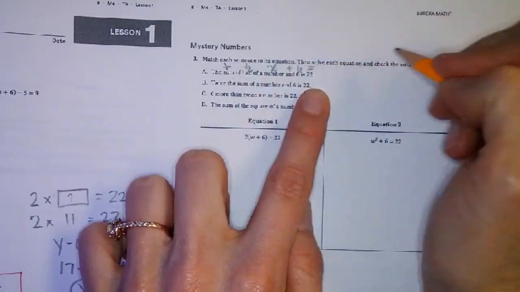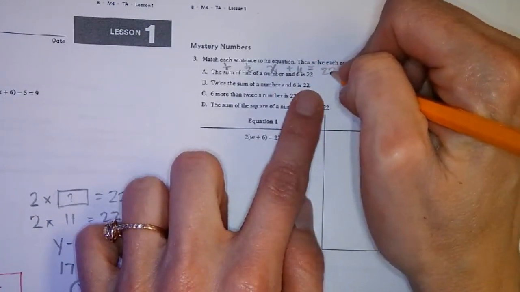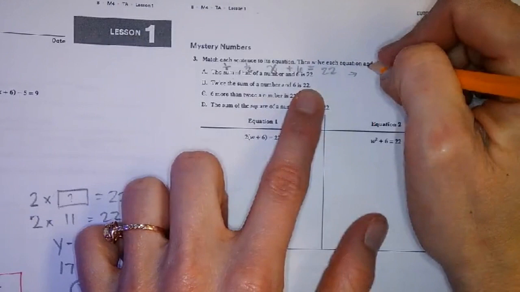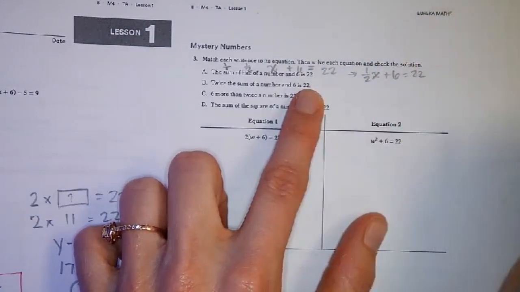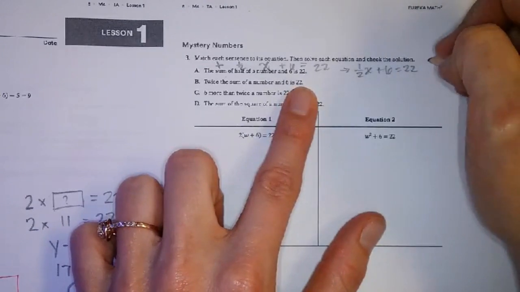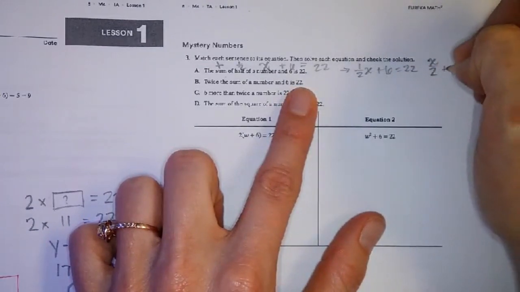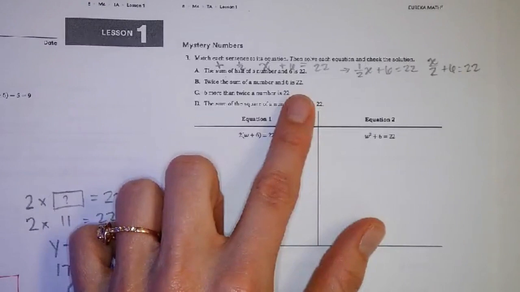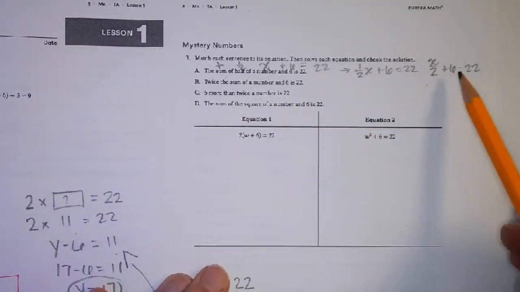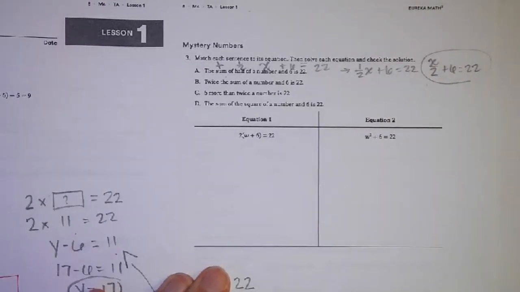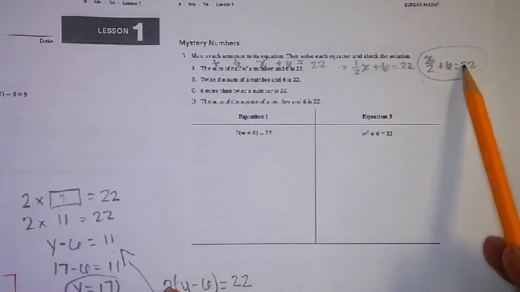6 is, so it is always going to equal 22. If I rewrite this, it looks like 1/2 times x plus 6 equals 22. You could also write this one as x divided by 2 plus 6 equals 22. Then our job was to find, in equation 1, 2, 3, or 4, which one matched this problem.